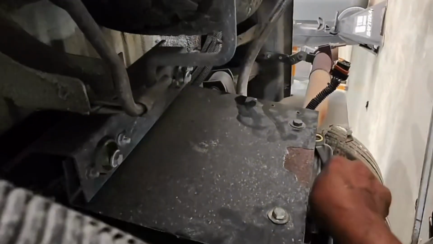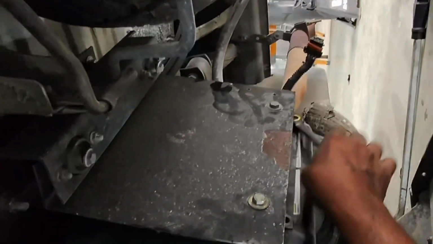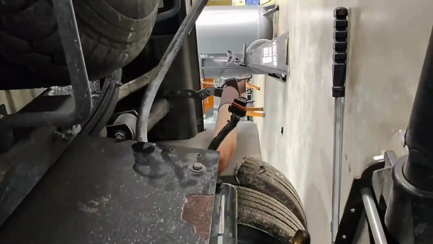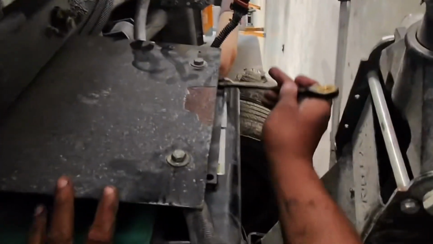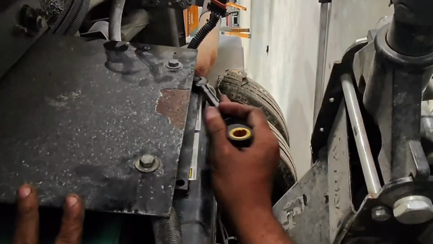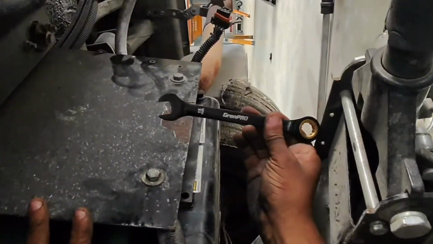Put another bolt in it. Yeah, I'll go to the other side. I'm not going to tighten it all the way. Can you give me one of those? Sure, that was a 15?